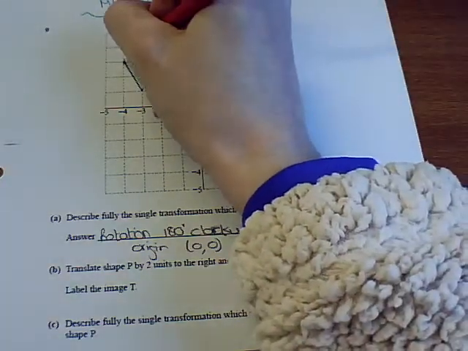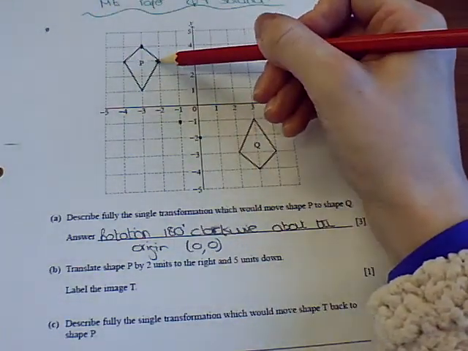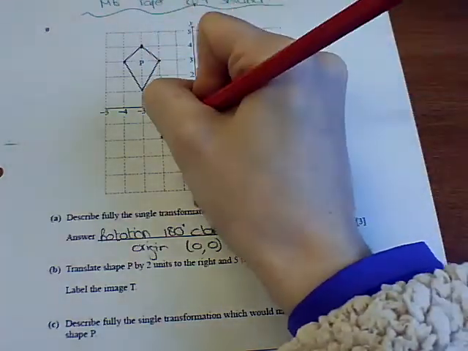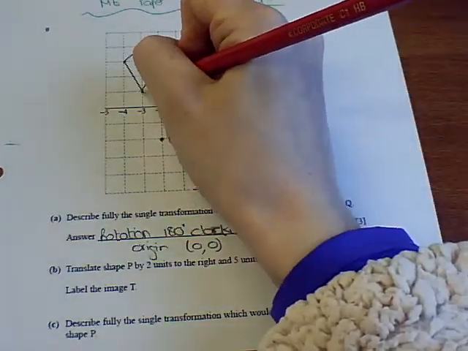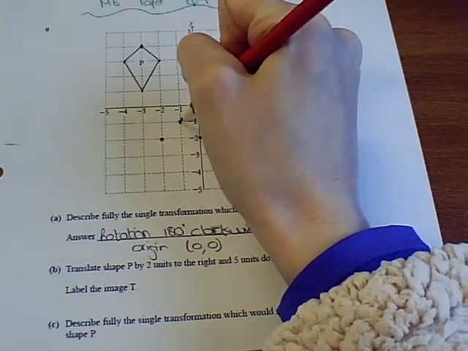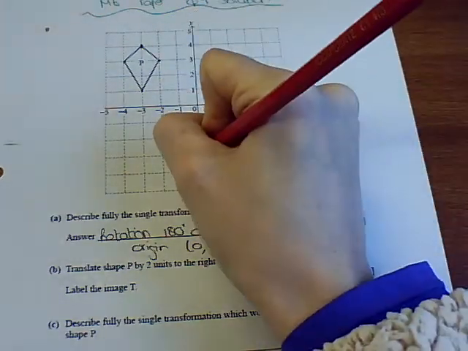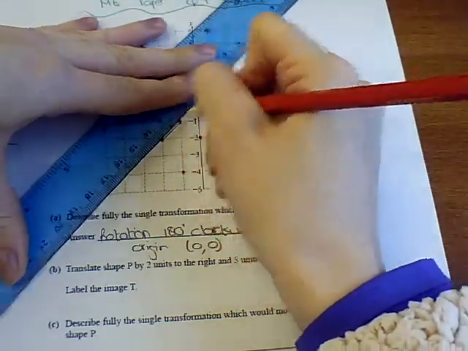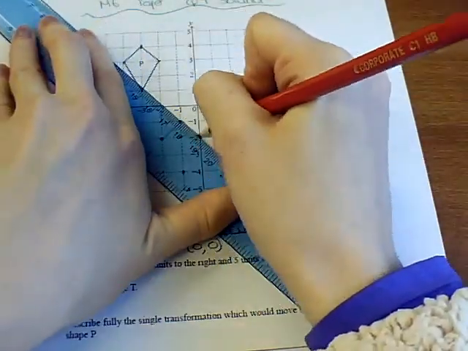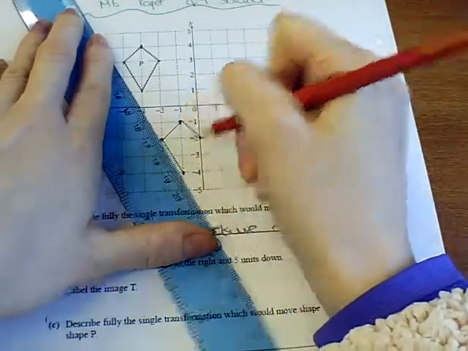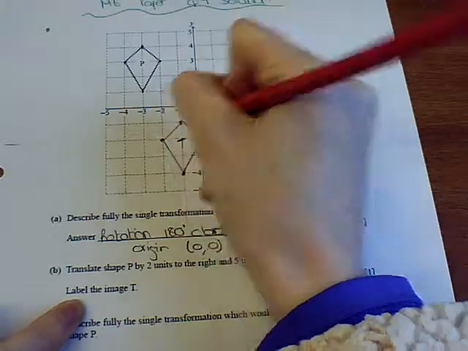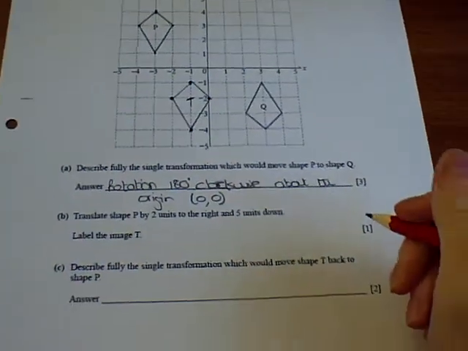Next one here, so 2 to the right, 1, 2, 5 down, 1, 2, 3, 4, 5. And then our last one, 2 right, 5 down. So draw in your shape, and label the image T. So that's that one done, 1 mark.